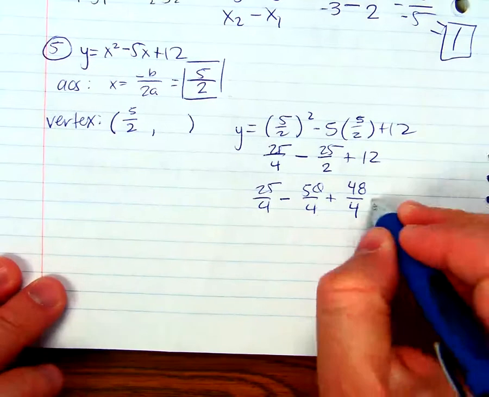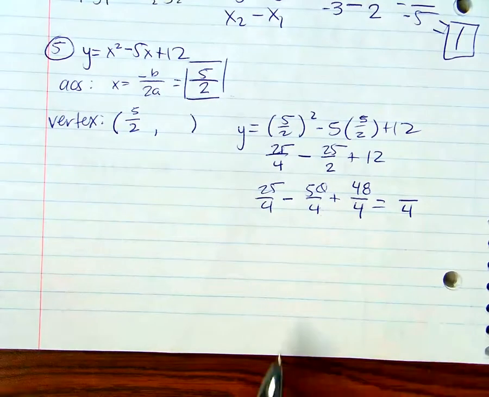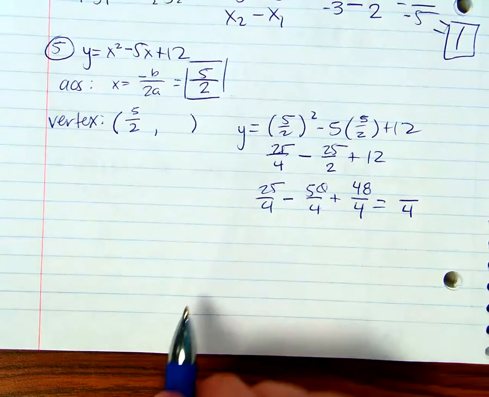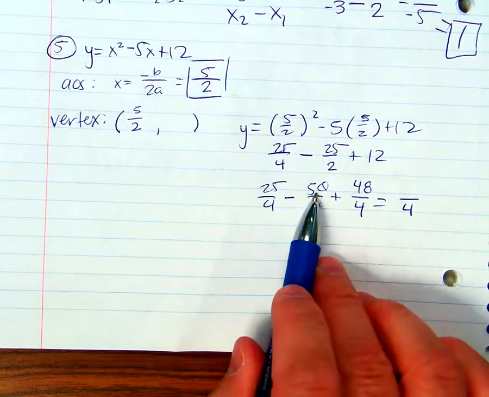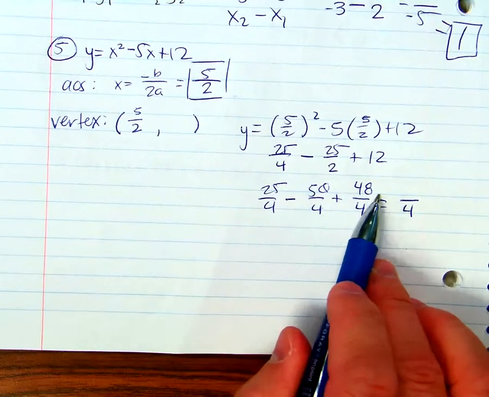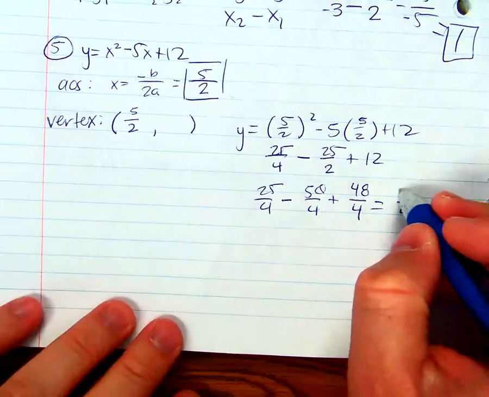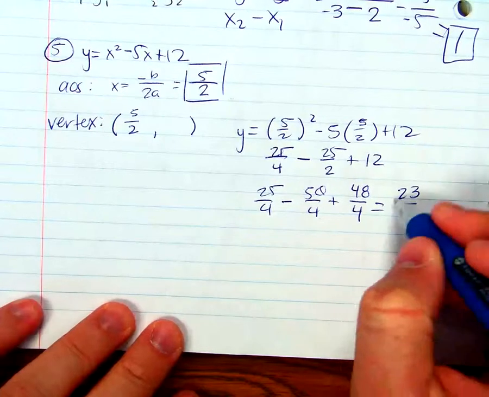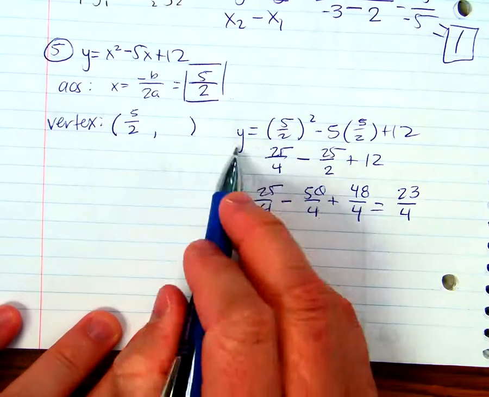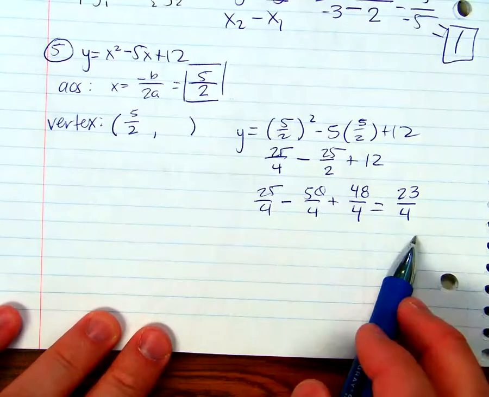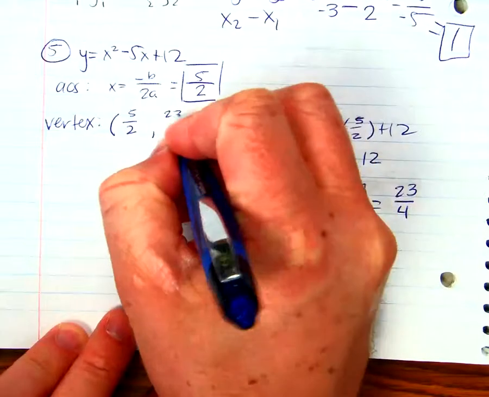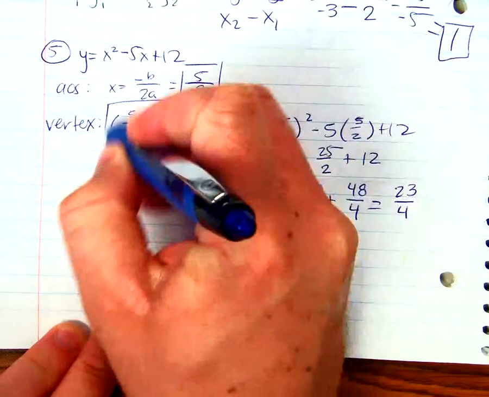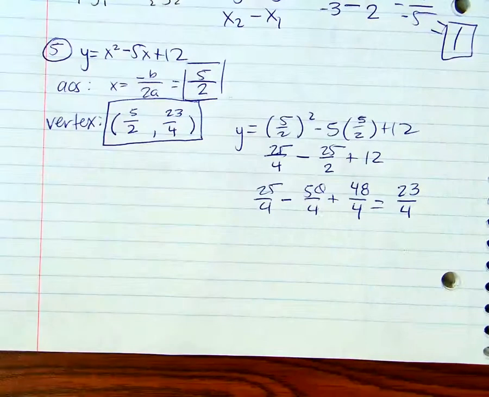So we know it's going to be something over 4. We just have to add and subtract the numerators. So if we do 25 minus 50, that's negative 25, right? And then I add 48 to that, I end up with a positive 23. So this number, if you go back to the original, it says y equals all of this. So y, in my x comma y, is 23 fourths. So those two things together make up the full answer.